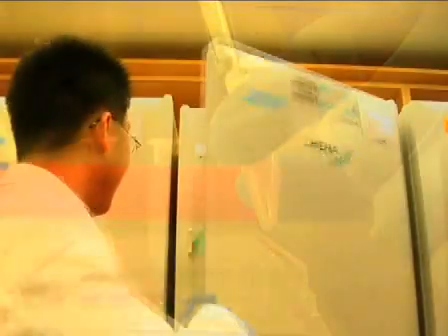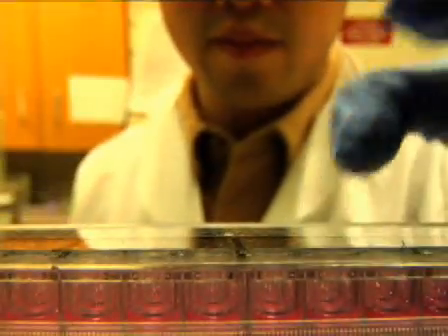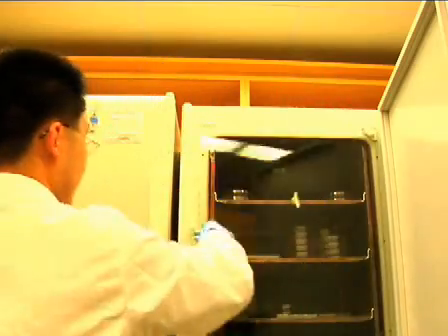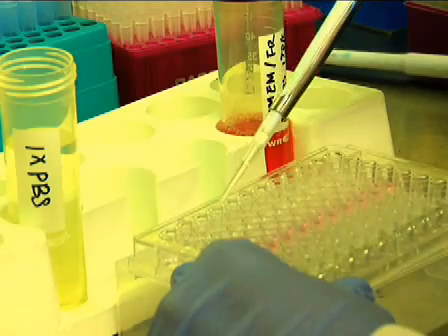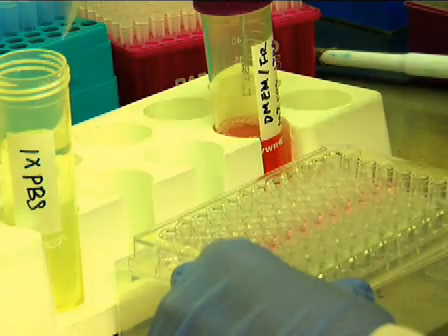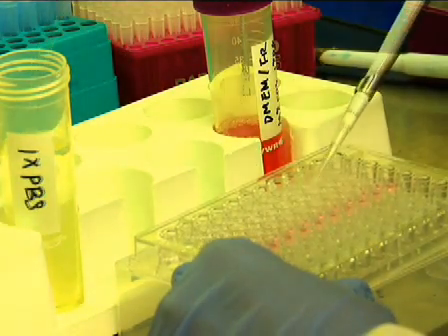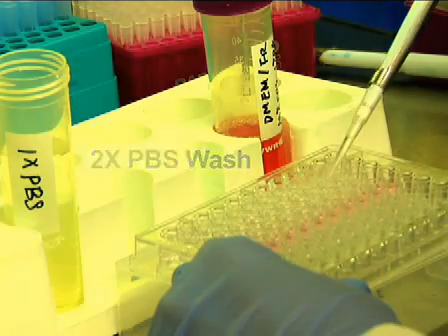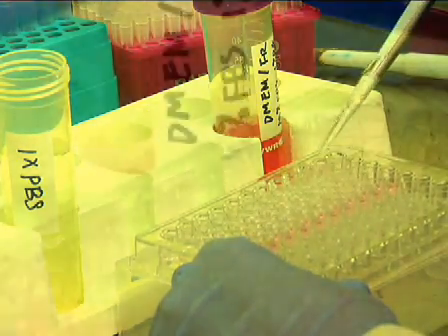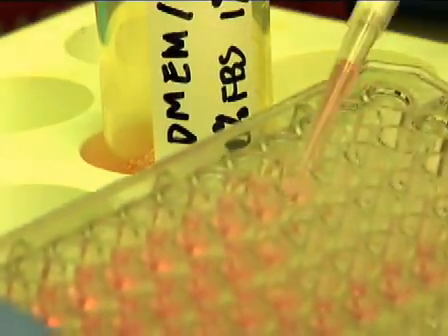In such cases, incubate the cells with the beads for 30 to 60 minutes to allow cells to phagocytose the beads. After this incubation, the cells are washed 2 times with PBS to remove unincorporated beads. Then fresh media is added and the cells are incubated for 6 to 16 hours for reporter gene expression. Now we are ready to proceed with the luciferase assays.